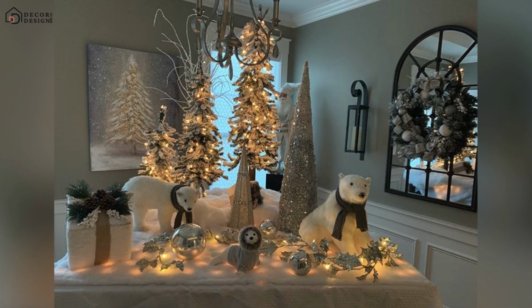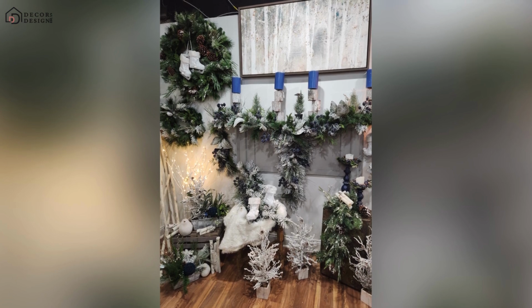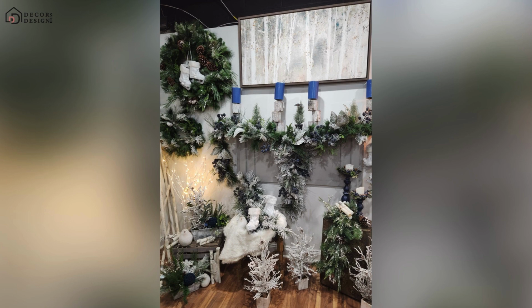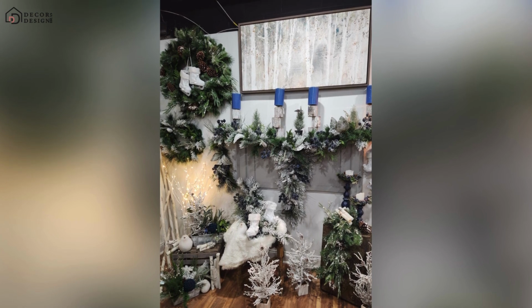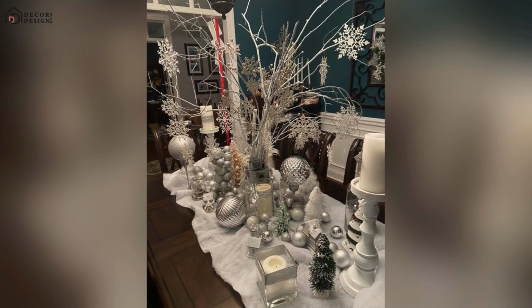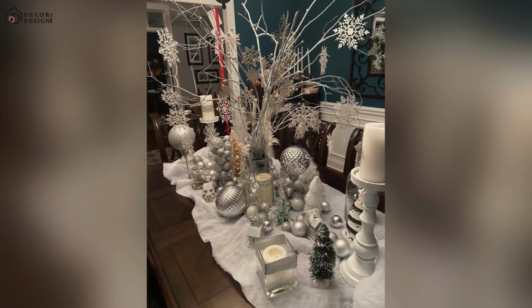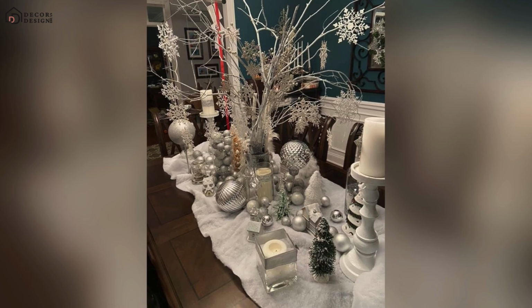What are cheap Winter Wonderland decoration ideas? Use cotton for snow, DIY paper snowflakes, Dollar Tree candles, frosted spray paint, and repurposed ornaments. Affordable items can create a luxurious winter look without spending much.